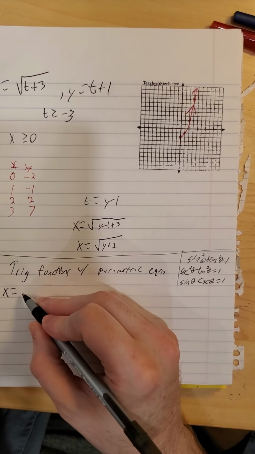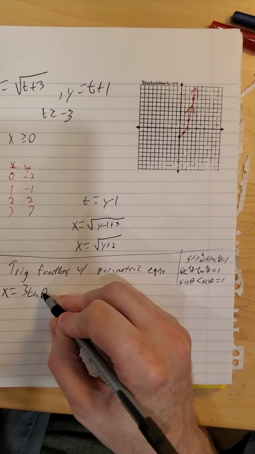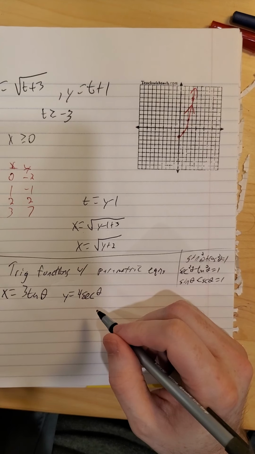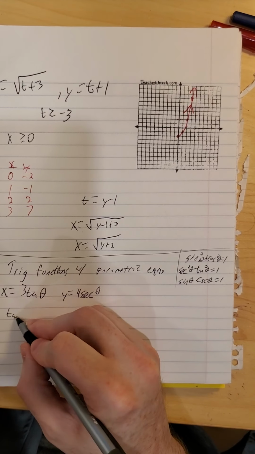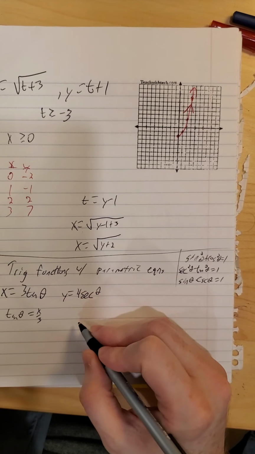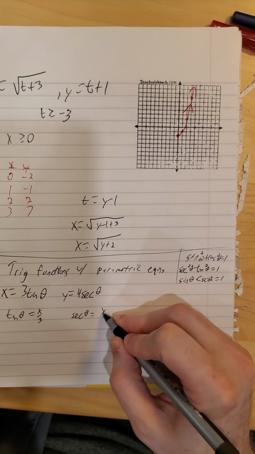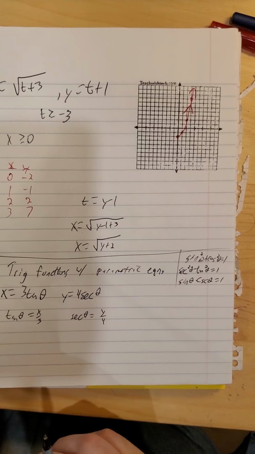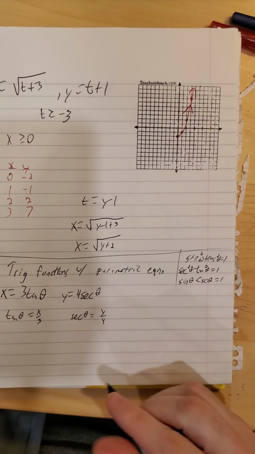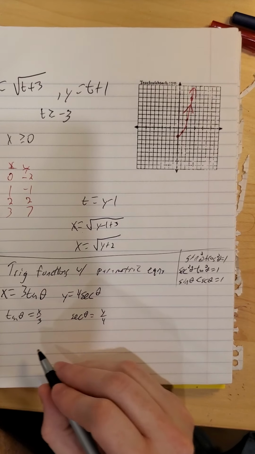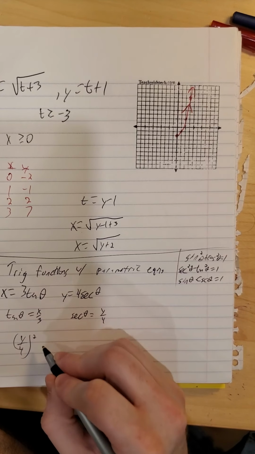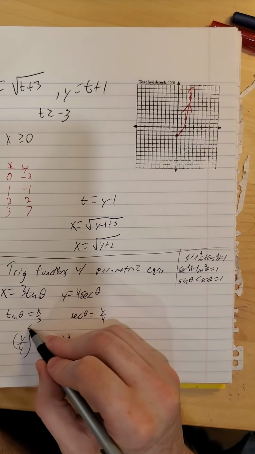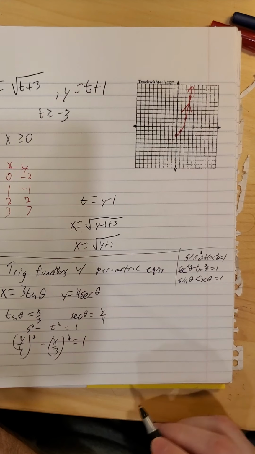All right, so this first one we'll look at, x is equal to 3 tangent theta and y is equal to 4 secant theta. So tangent theta is x over 3. Secant theta is y over 4. So this one involves secants and tangents. So secant squared minus tangent squared is 1. So y over 4 quantity squared minus x over 3 quantity squared is 1.